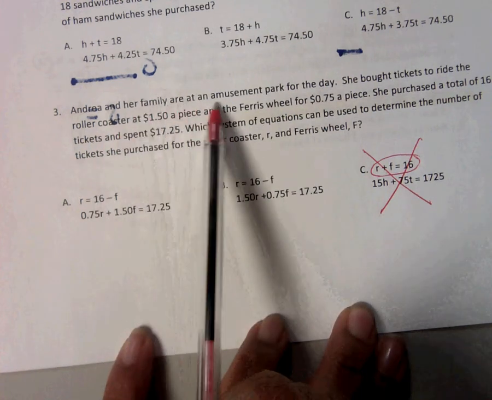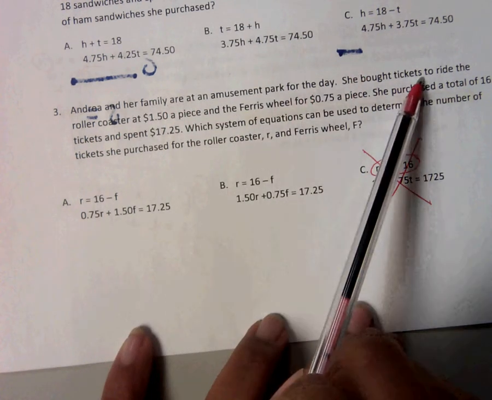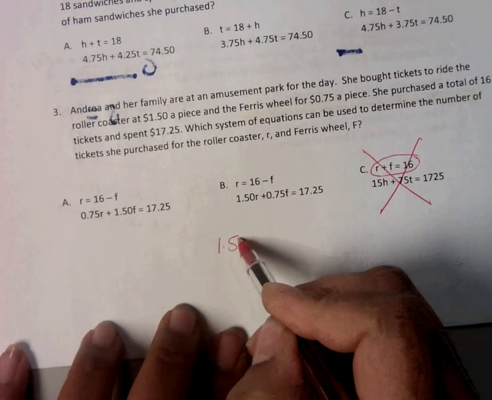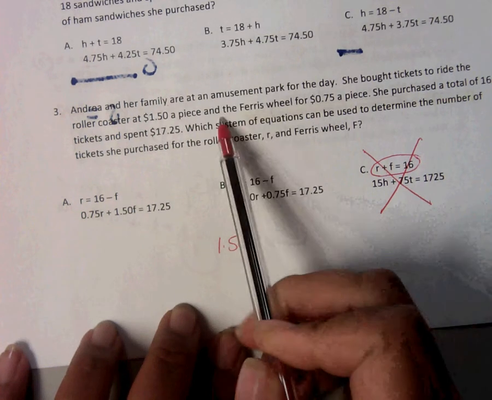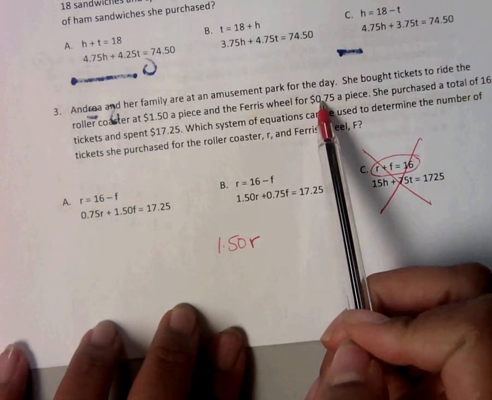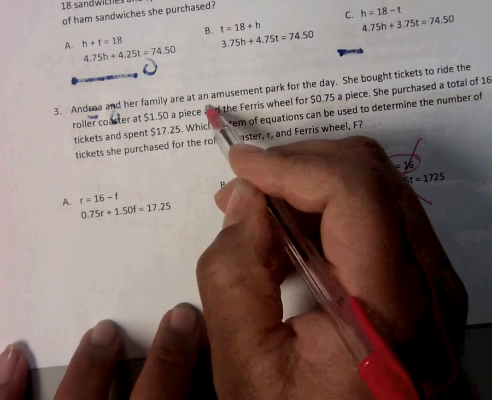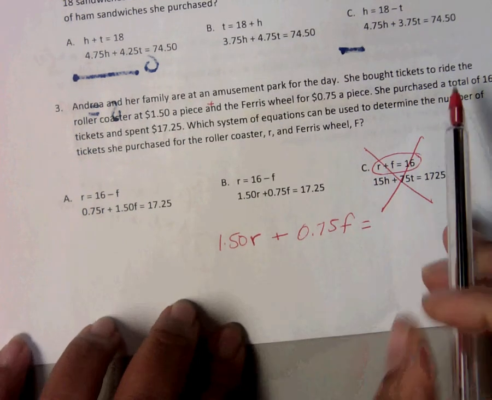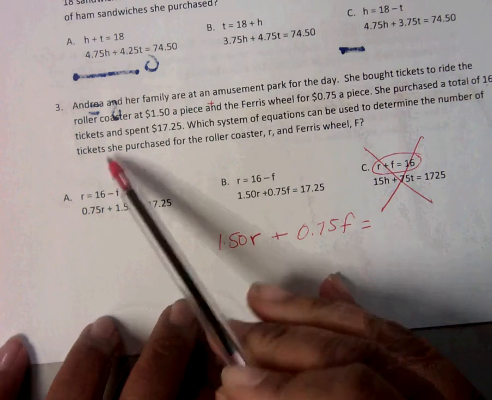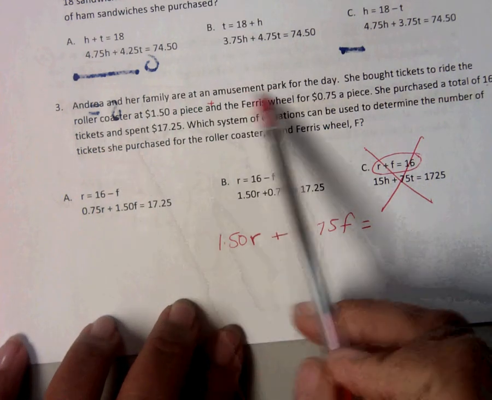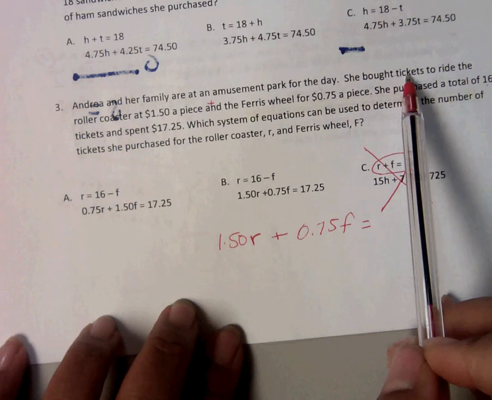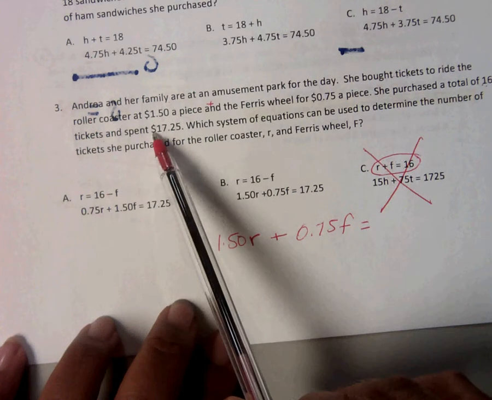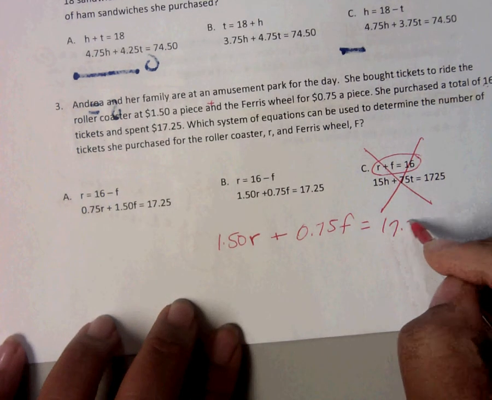Andrea and her family are at an amusement park for the day. She bought tickets to ride the roller coaster at $1.50 apiece. So $1.50 for the roller coasters. And the Ferris wheel for 75 cents apiece. So, plus 75 cents for F will equal. Well, if she purchased 16 tickets, and remember, they're at an amusement park, so she's buying tickets. I hope so. That's the right way to do it. So if she bought 16 tickets and spent $17.25, we want to put $17.25.